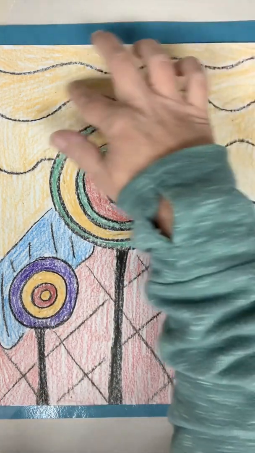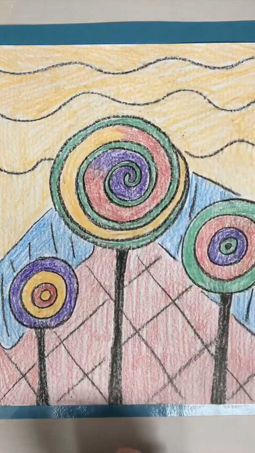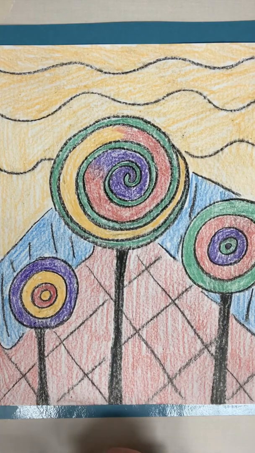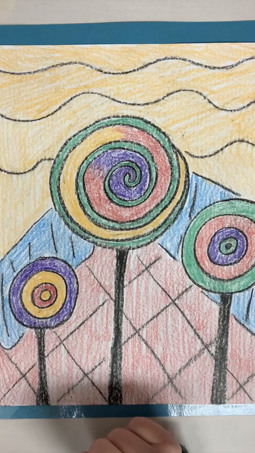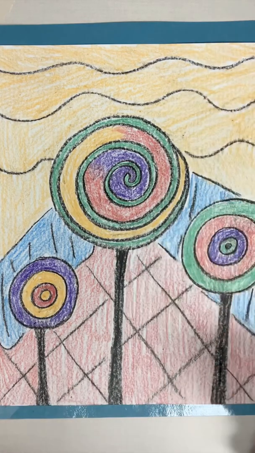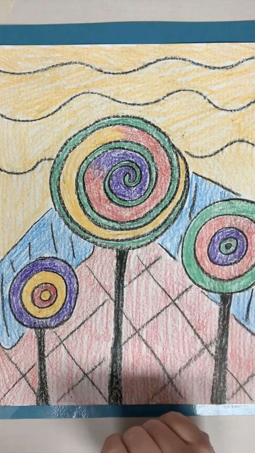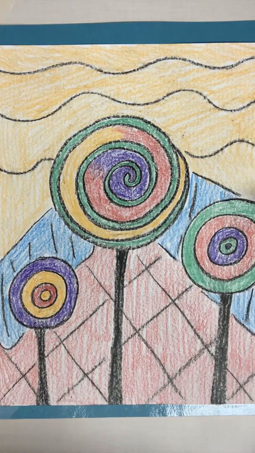And if all of these were different colors, the lollipop trees might have gotten a little bit more lost in with the background. So when you color your background in, think about that so that we still can see your lollipop trees. So when you finish your picture, please post it to Seesaw so that I can see your finished lollipop trees.